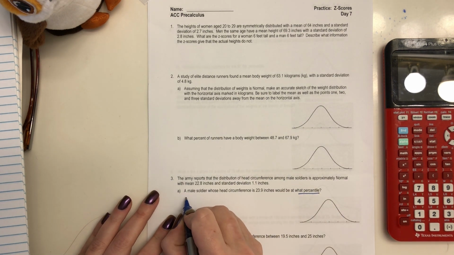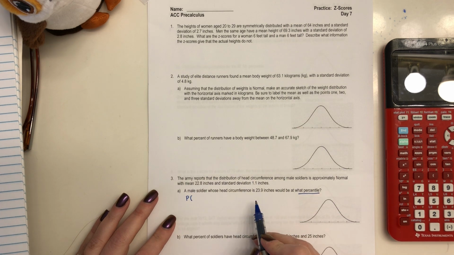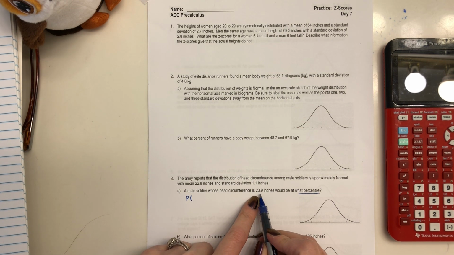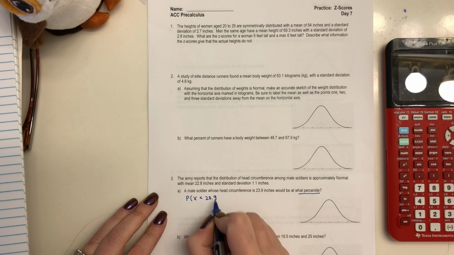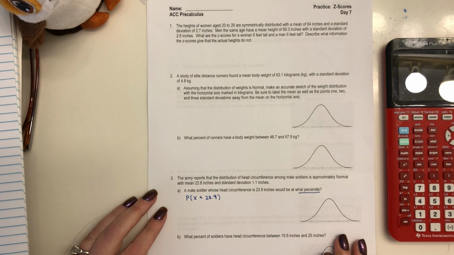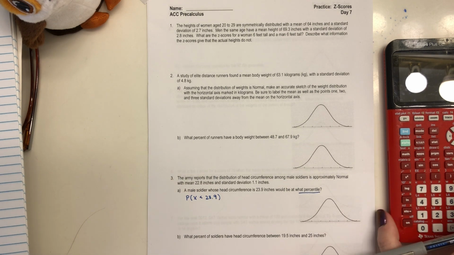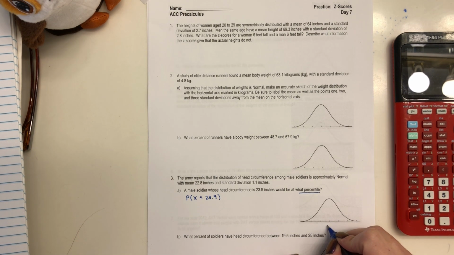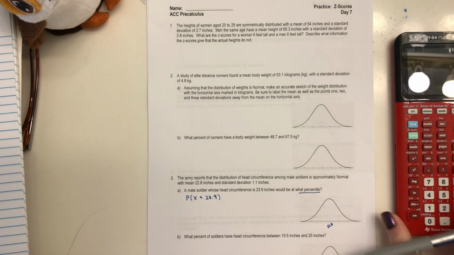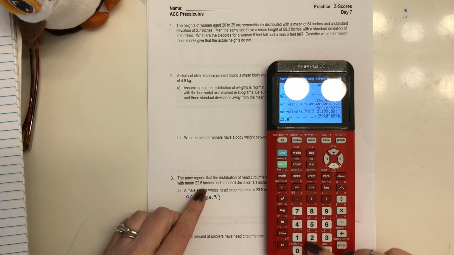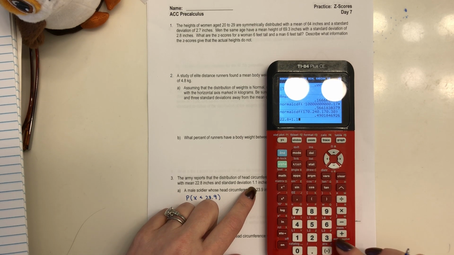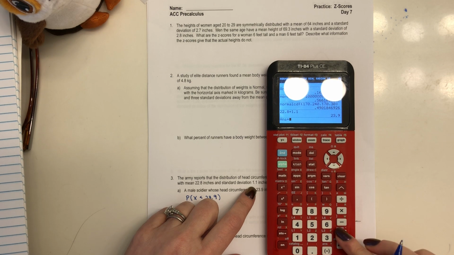So I want the probability, I want to find out what that probability is for the random variable x being less than 23.9 inches, okay? So just like you've done with the other problems, let's come over and let's make our picture. So this would be 22.8. All right, now let me show you a really quick trick with this. What I do with my calculator is I take 22.8 and I add 1.1, plus 1.1, plus 1.1.